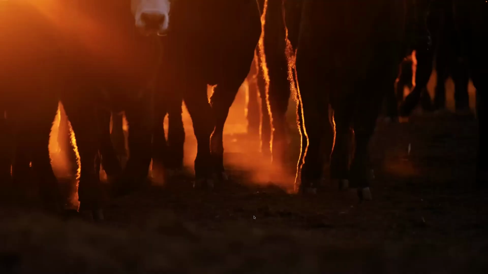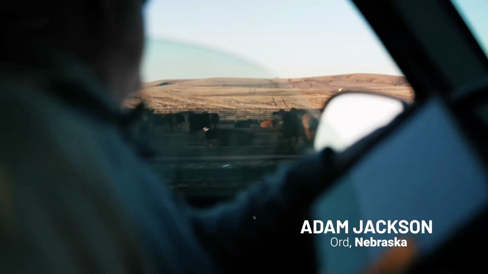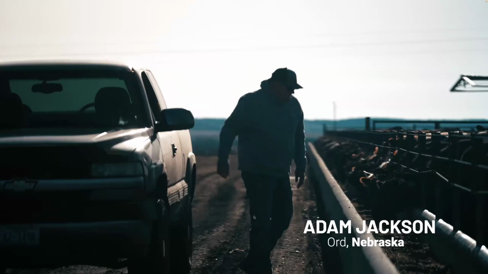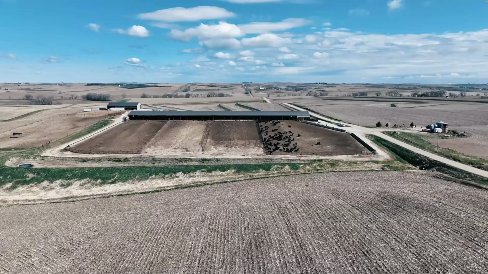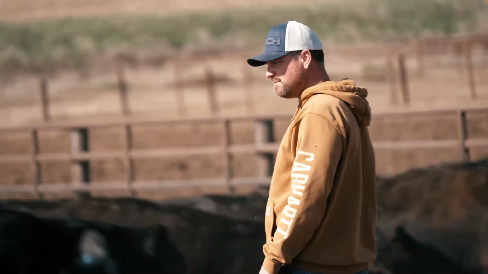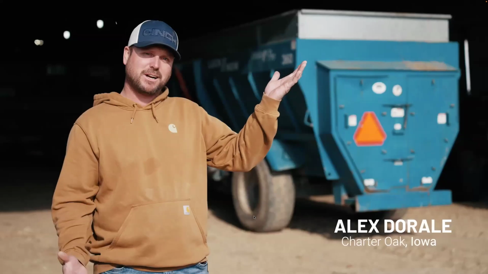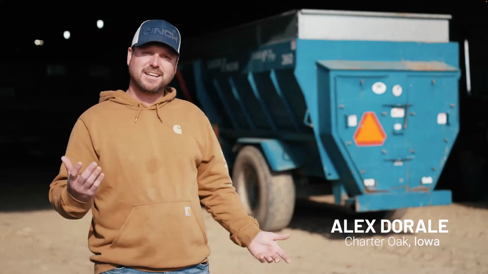The beef cattle industry to me is our way of life. It's not only providing for our family, but food for the rest of the world. Being diversified really helps with different markets. The grain market can be high, and the cattle market can be low, and then vice versa.